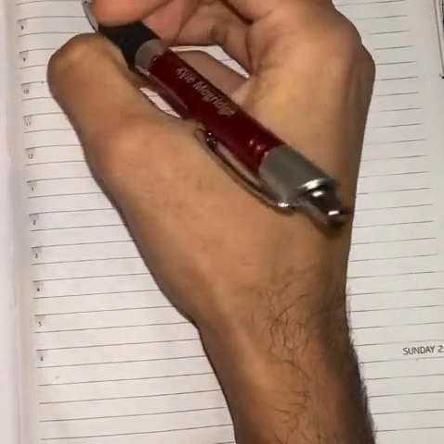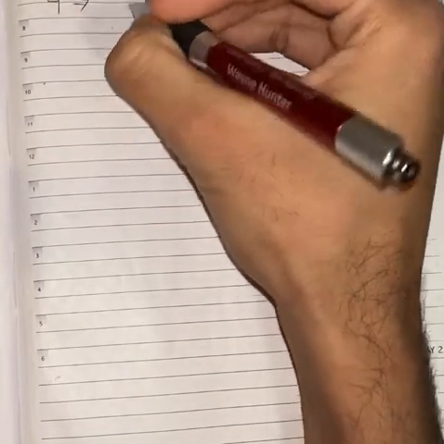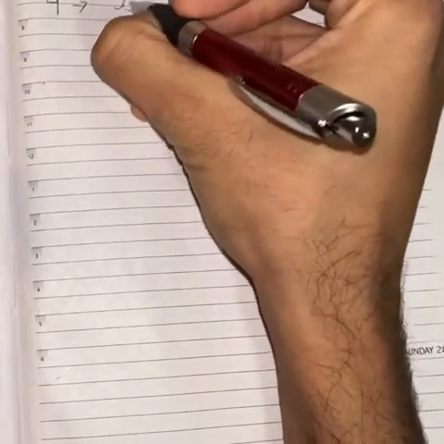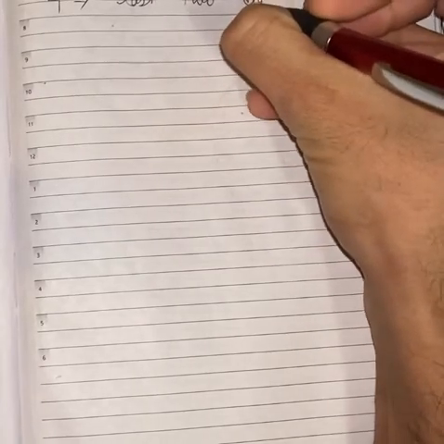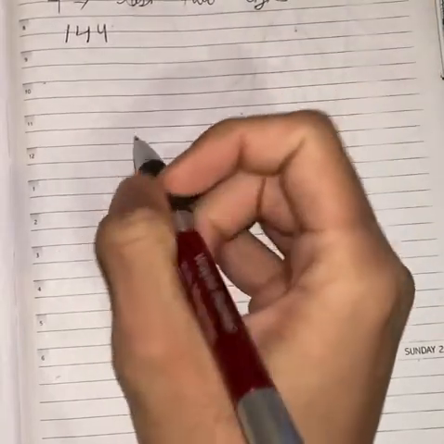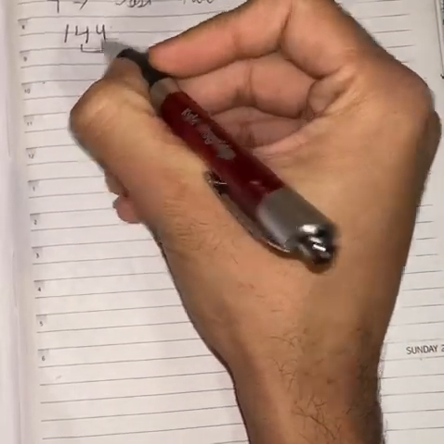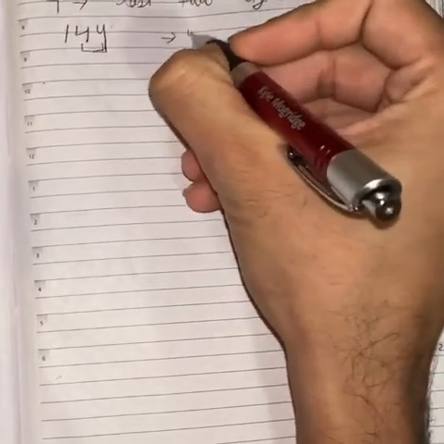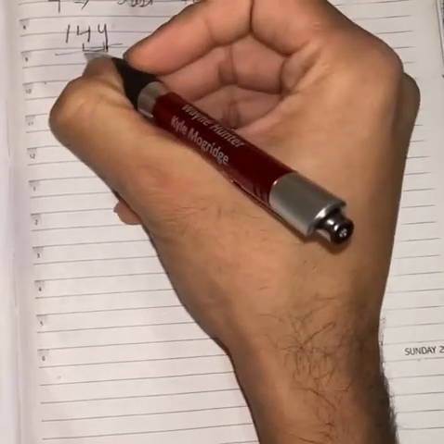So the next number is 4. For 4, we have to check the last two digits of the number, whether they are divisible by 4 or not. Take an example, I took 144. We have to check these two digits. So this is 44. 44 is divisible by 4, so this number can be divisible by 4. So the answer for this number is 4.